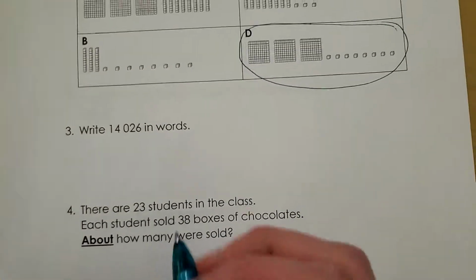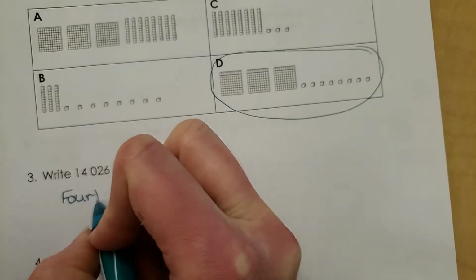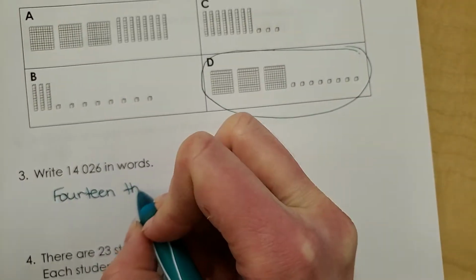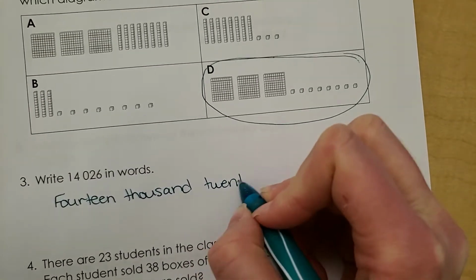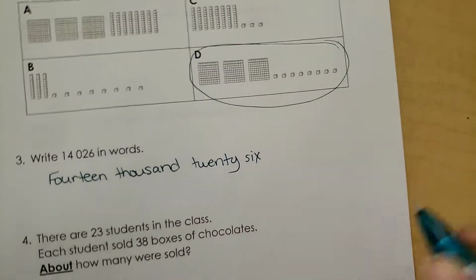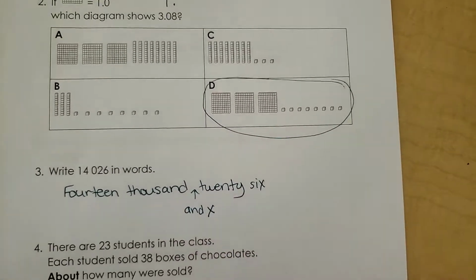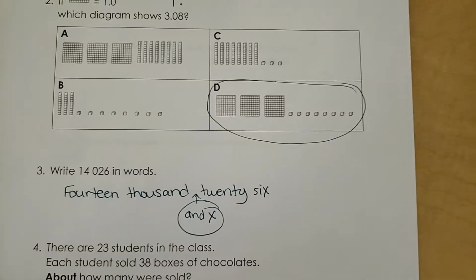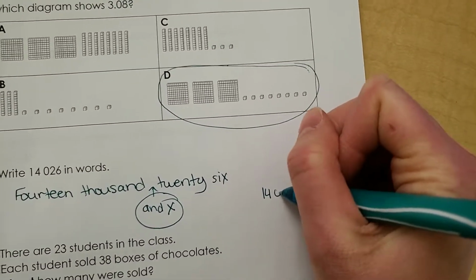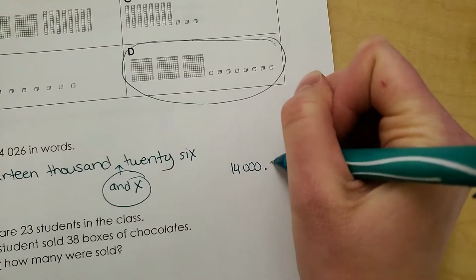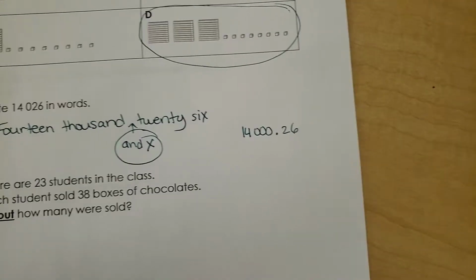Write this in words. So this is 14,026. If you put the word "and" right there, it's wrong. Don't put "and" there, because technically that would mean 14,026. That's what it would mean in our math program.